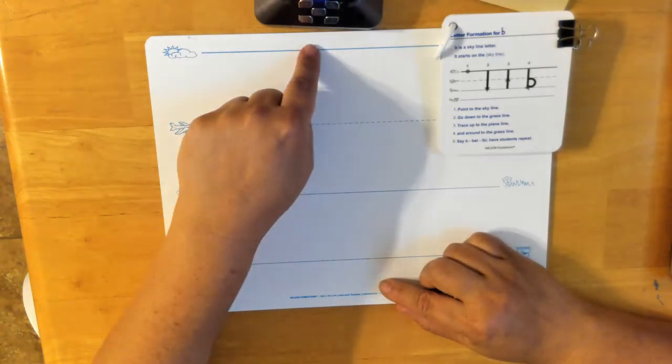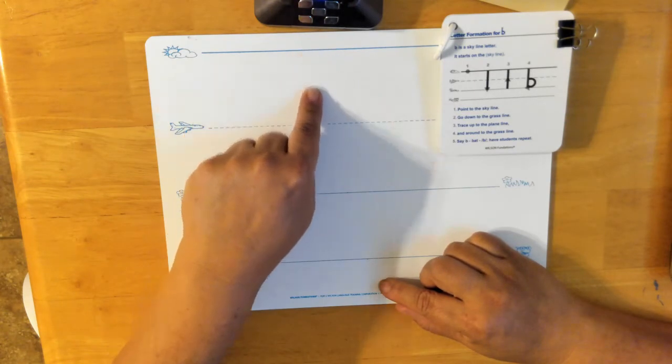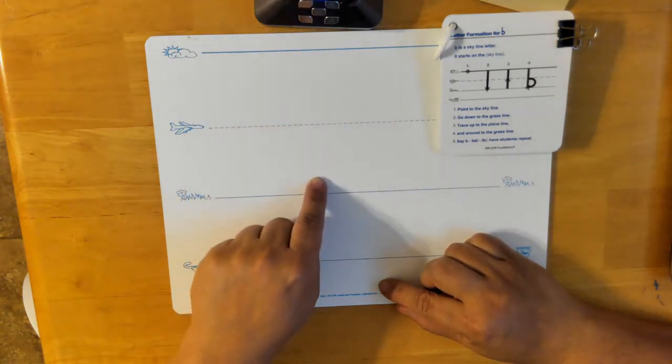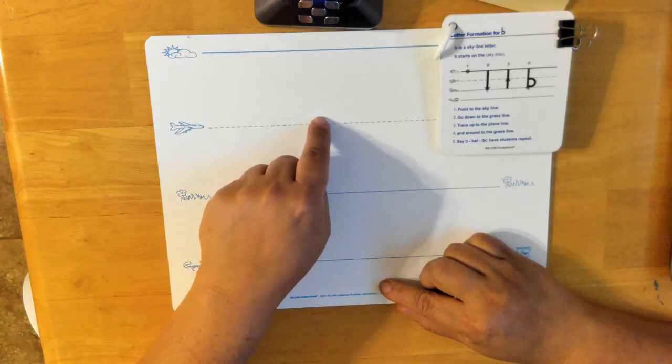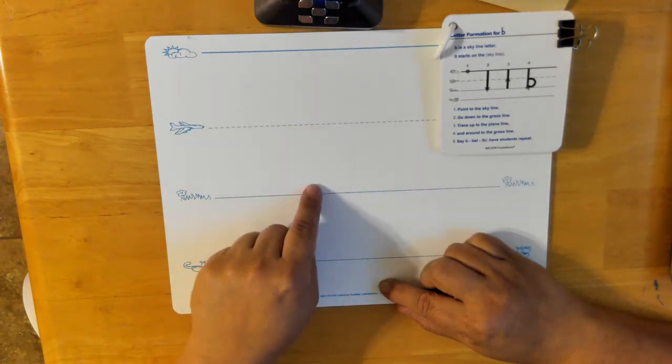And again, point to the skyline, go down to the grass line, trace back up on the plane line, and around to the grass line. And repeat. B, bat, B.